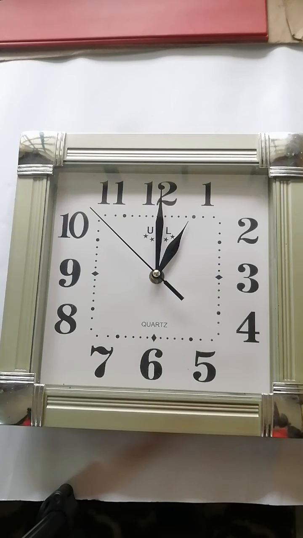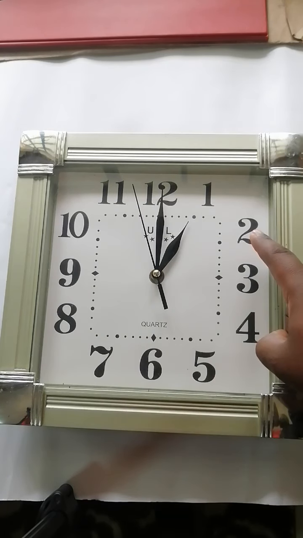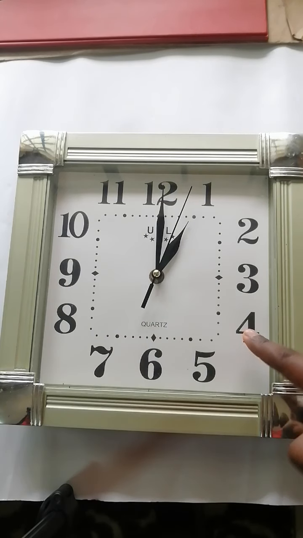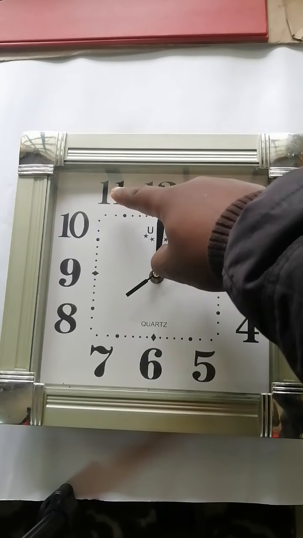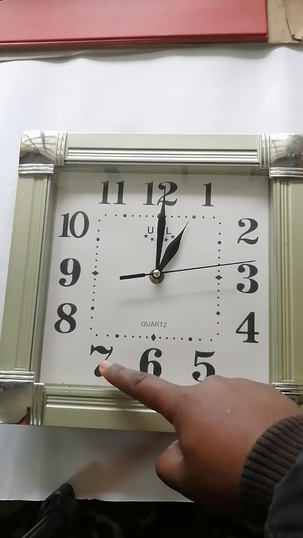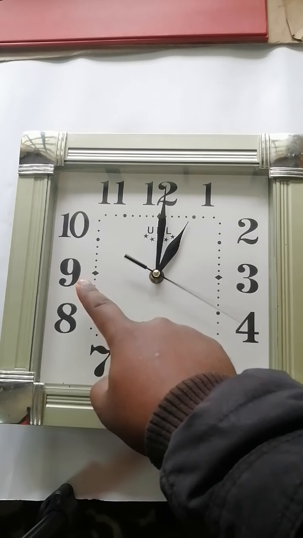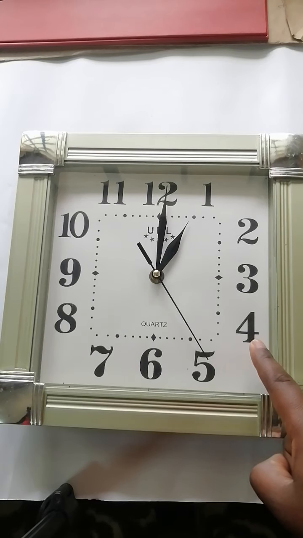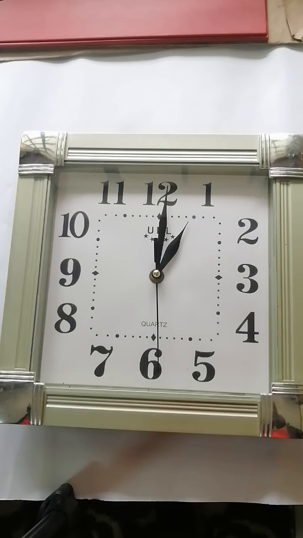So, you can do it by yourself. 1 will be saa saba, saa nane, 2, 3 will be saa tisa, 4 will be saa kumi, 5 will be saa kumi na moja, 6 saa kumi na mbili, 7 saa moja, 8 saa mbili, 9 saa tatu, 10 saa nne, 11 saa tano, and 12 saa sita.